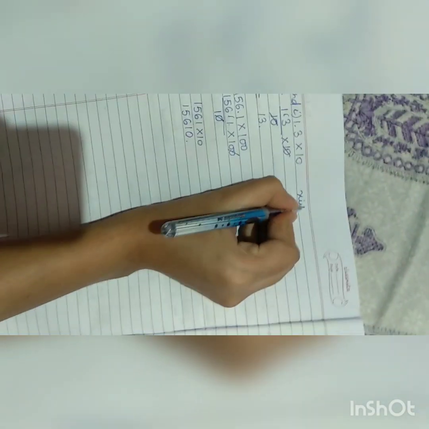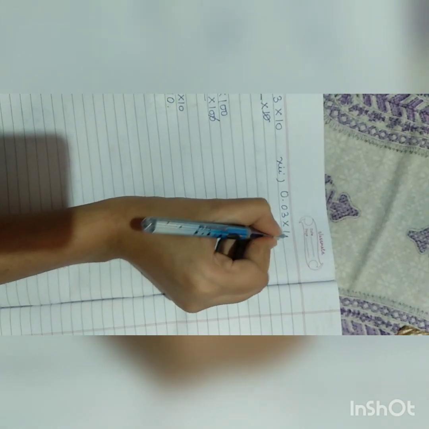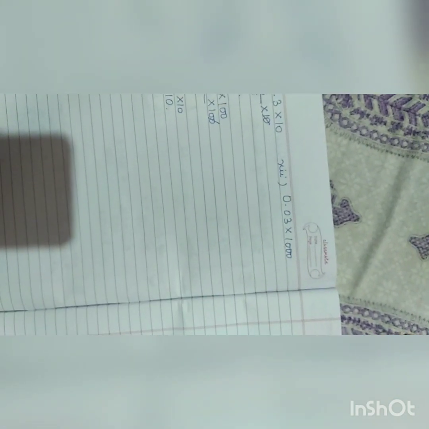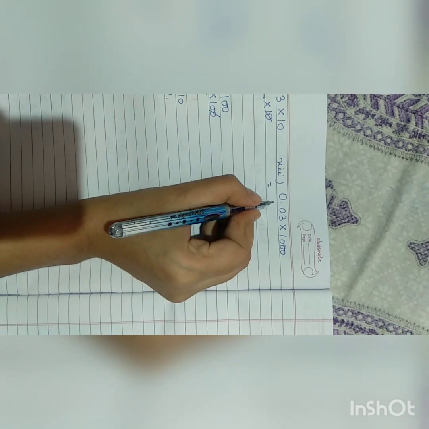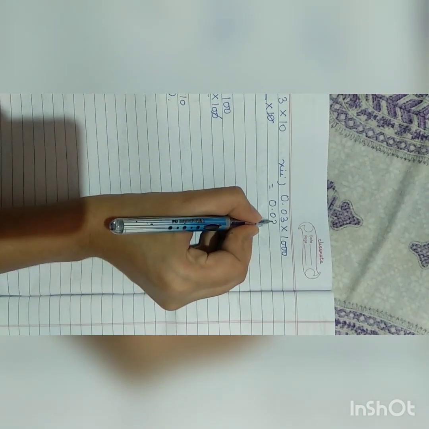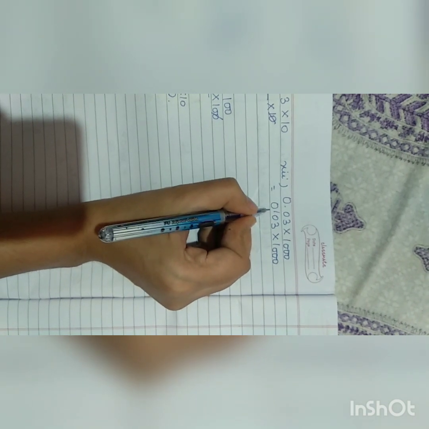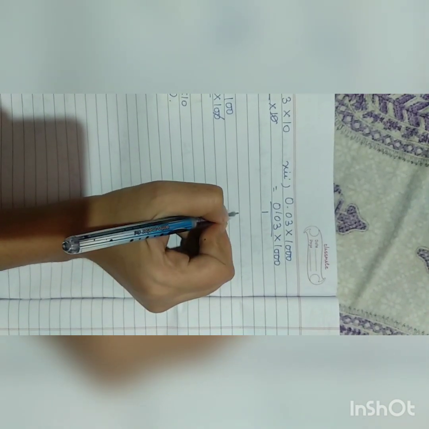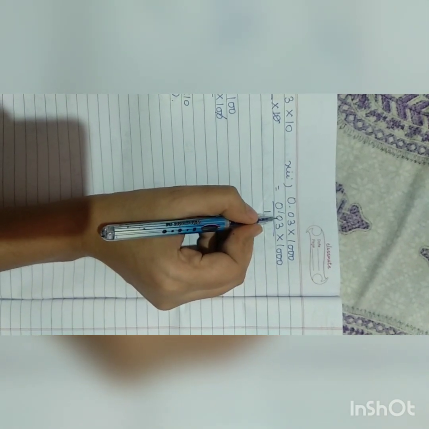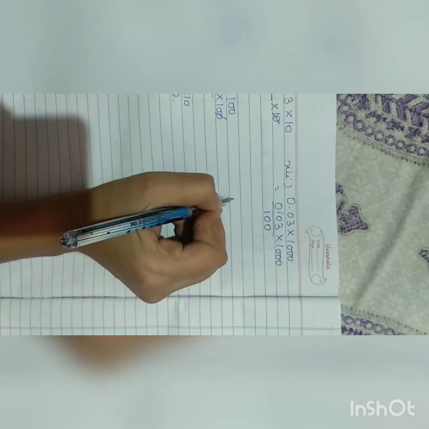Let's take one more part, the 12th part. 0.03 into 1000. So same thing, we will convert this decimal into a fraction. To convert this decimal into a fraction, we will remove this decimal, and in place of this decimal we will write 1 in the denominator, and after decimal there are 2 digits, so we will write 2 zeros in the denominator.